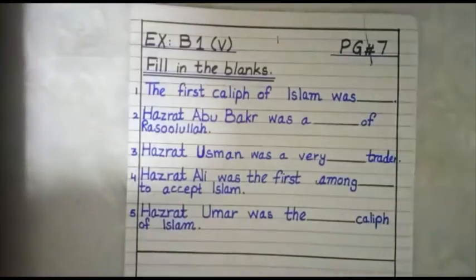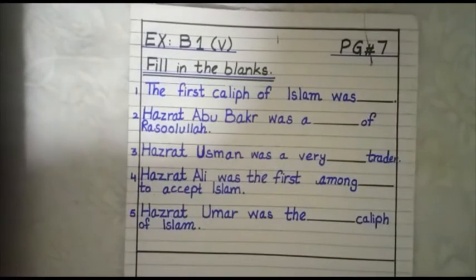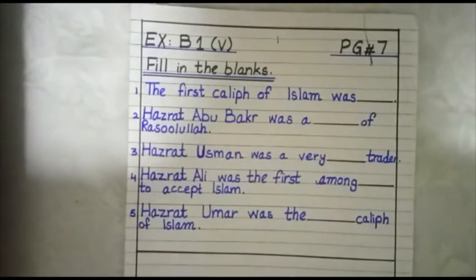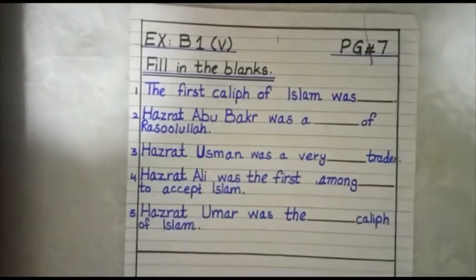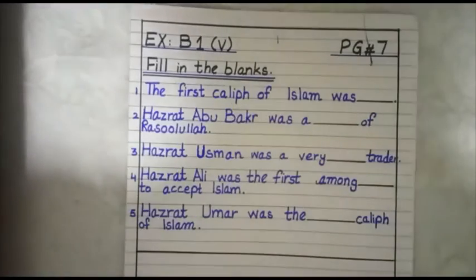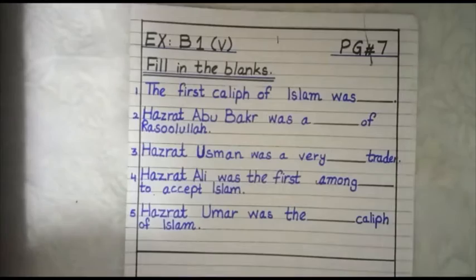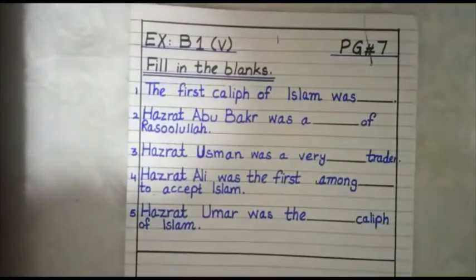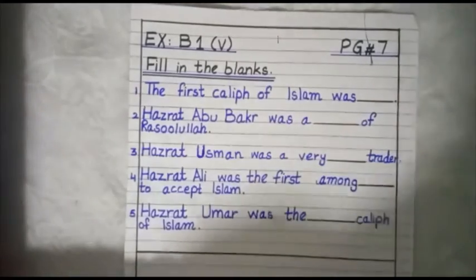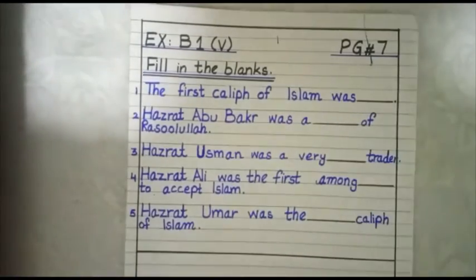Okay, number 2: Hazrat Abu Bakr was a dash of Rasulullah. As I told you, Hazrat Abu Bakr was a friend of Rasulullah. He was the first caliph of Islam, and he was also the friend of Rasulullah sallallahu alaihi wasallam. Okay, the third: Hazrat Usman was a very dash trader. He was a trader, a businessman. It means that he was a rich trader, right? What do you think about that? You also give me comments about Hazrat Usman, whether he was rich or poor.